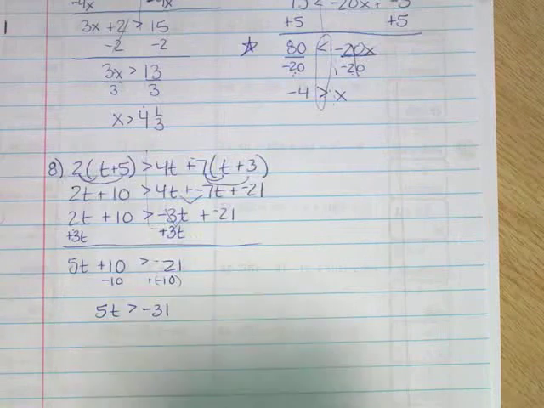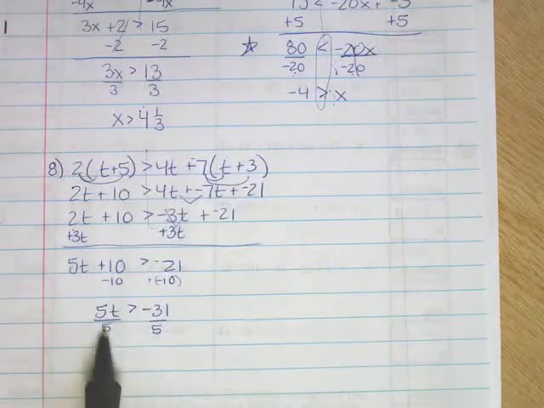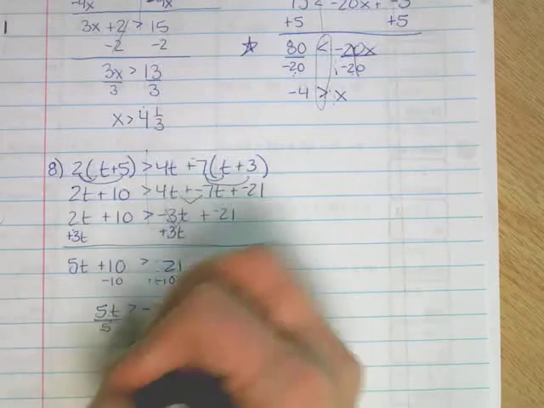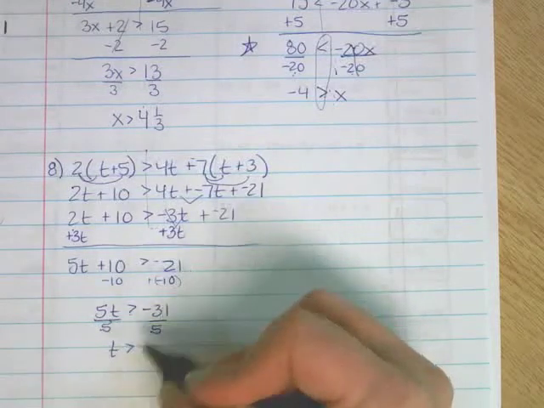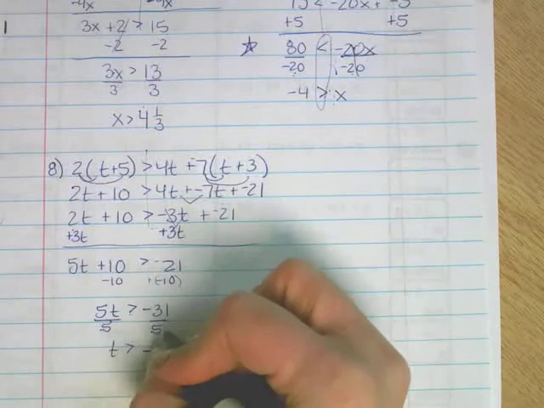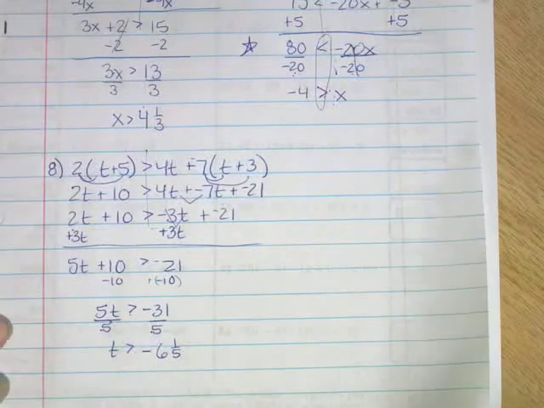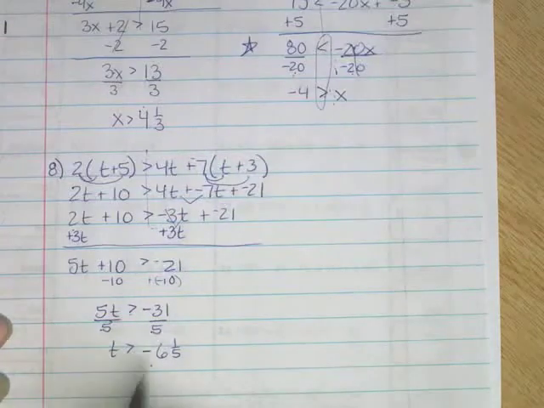So now, when I divide both sides by 5, am I dividing both sides by a negative number? Is this a negative number? No, as long as I'm not dividing by a negative number, I don't have to flip that sign. It stays the same. Even though that negative 31 was there, I'm not dividing by a negative. So it stays negative, and let's see, it goes in 6 times with 1/5 left. Let's see, is there an answer that is 1/5 right there? Yeah, that works. So there's a solution for that one.